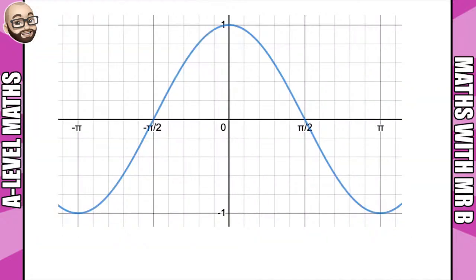Well, now let's have a look at what happens if we differentiate the cosine function. We're going to try and do this in the same way. So again, here at 0, we've got a gradient of 0. At pi and negative pi, we're going to have gradients of 0. So let's mark those 3 points up. Now at negative pi over 2, this is where the gradient would be 1. And at pi over 2, this is where the gradient would be -1.